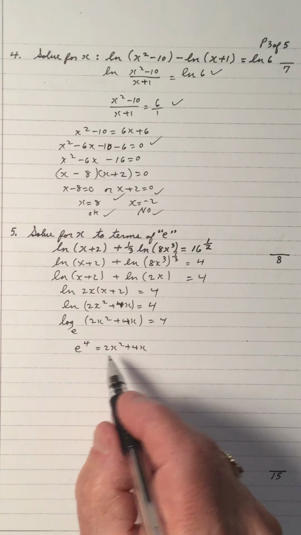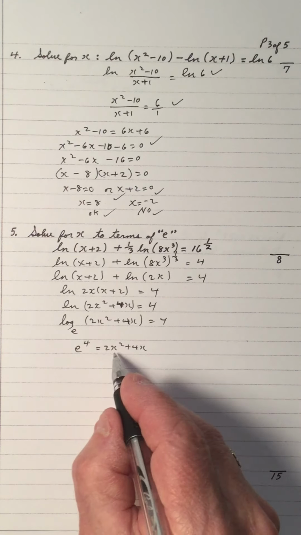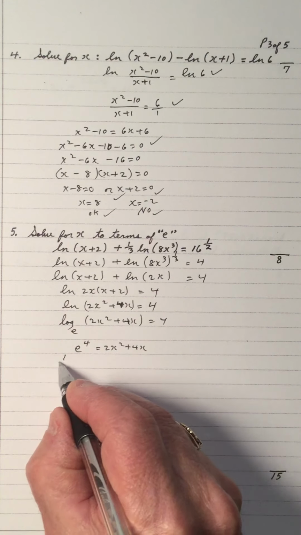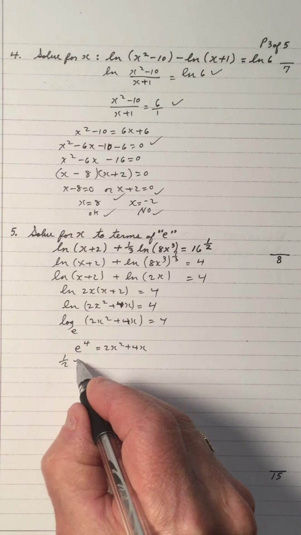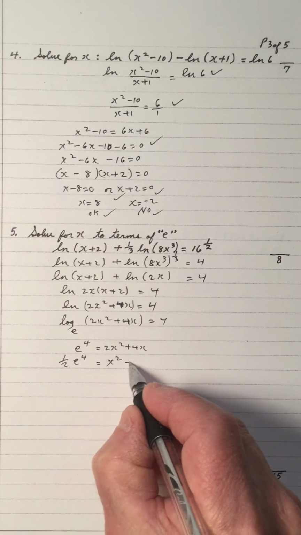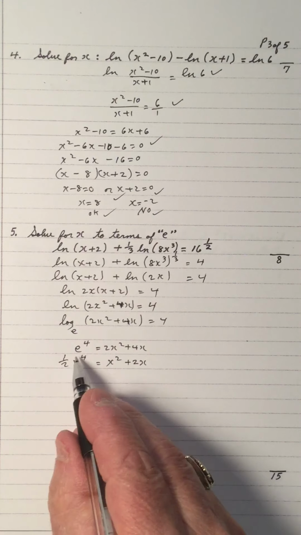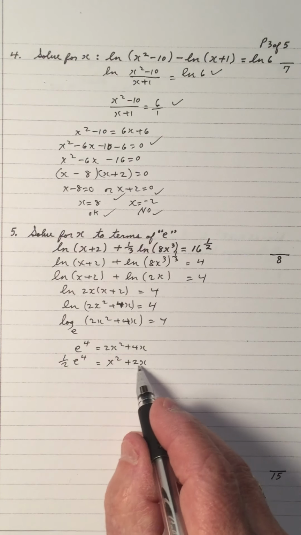Now we want to solve this for x, but we've got a quadratic. So what I'm going to do is divide by 2. So I divide by 2 and get a half e to the 4th. Divide by 2, I get x squared. Divide 4 by 2, I get 2. So now I have x squared plus 2x.